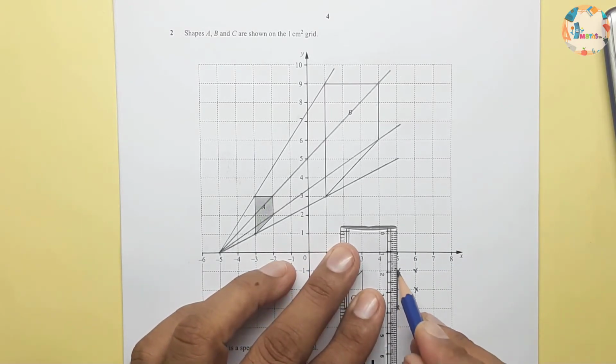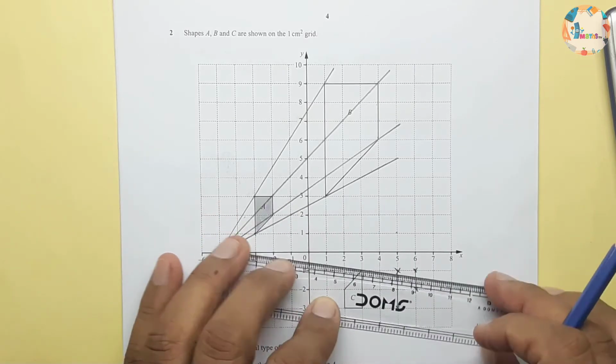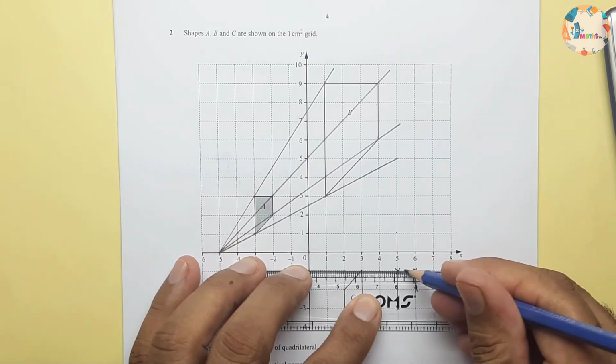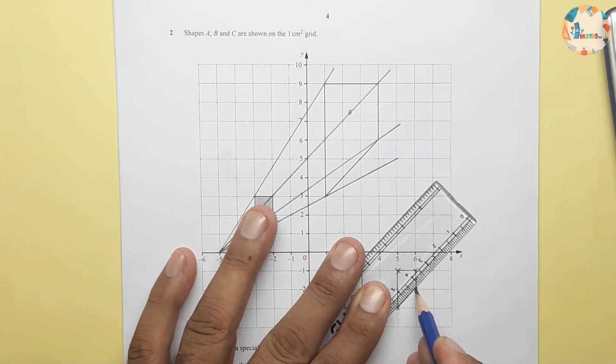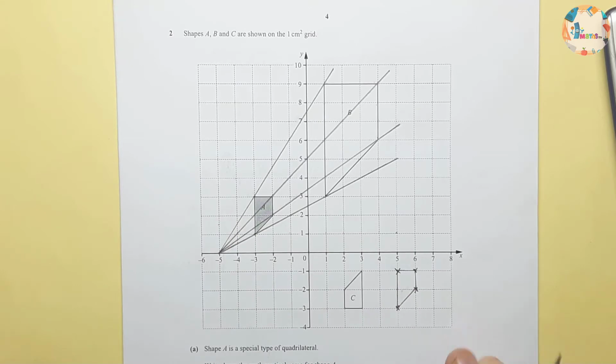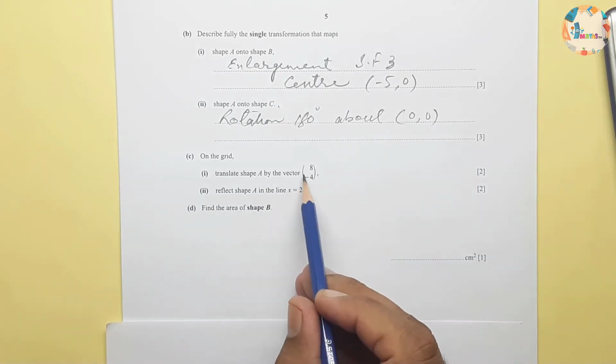So this will be the new location which we can draw over here. We can draw with the help of scale. This is drawn, then we can complete the shape. Hopefully you understood everything. We are done with this. Now this part is done.